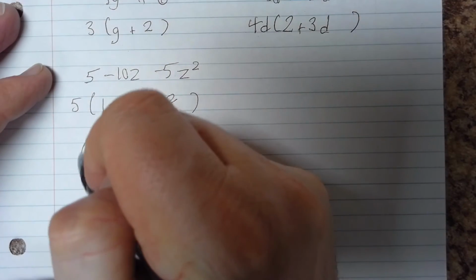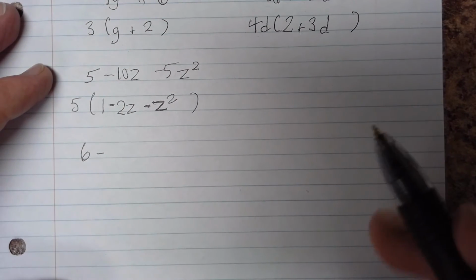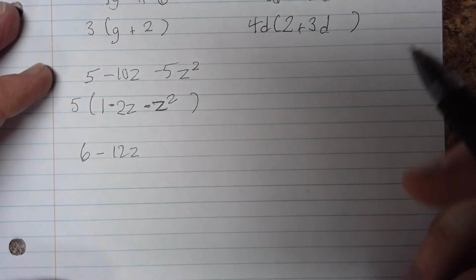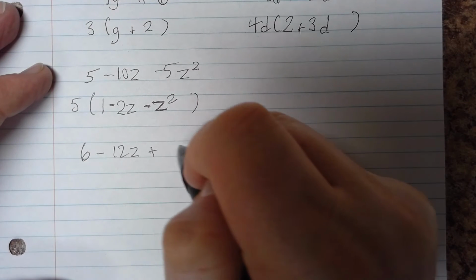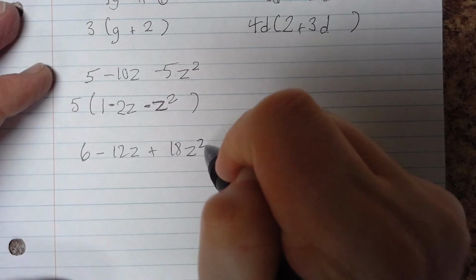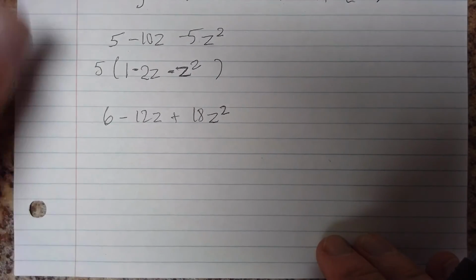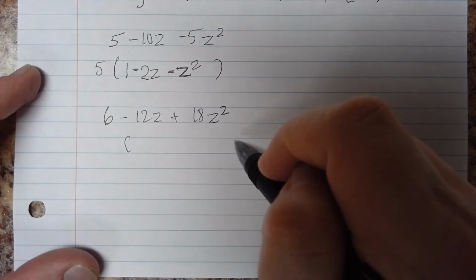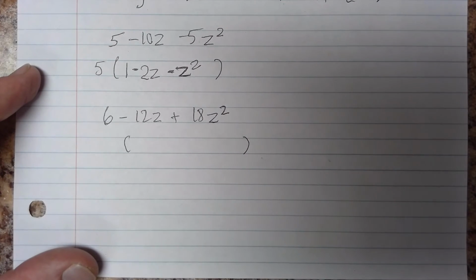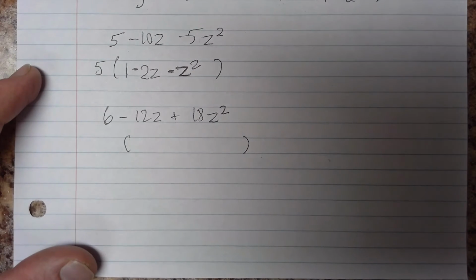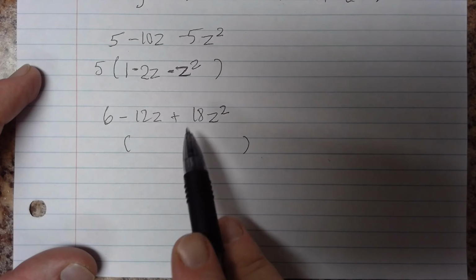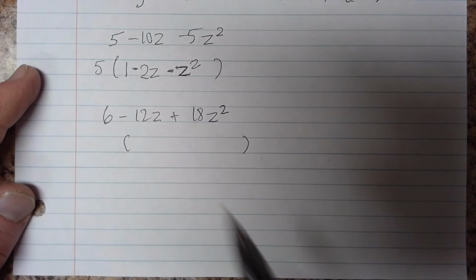Let's do another one here. 6 minus 12z plus 18z squared. Looking again for the greatest common factor. 6, 12, and 18. Well, we already know what 6 has. It has 1 and 6, 2 and 3. Is 6 a factor of 12? Yes, it is. 6 times 2 is 12. Is 6 a factor of 18? Yes, it is. 6 times 3 is 18. So we can use 6 here.